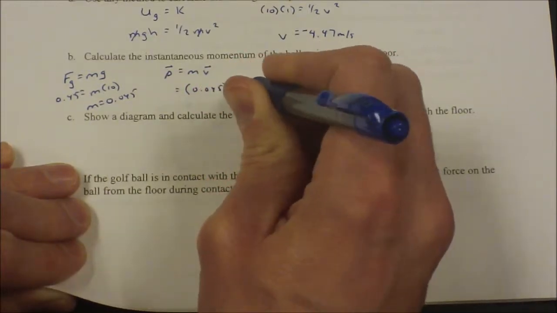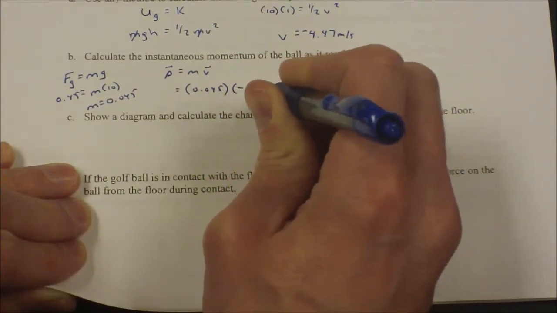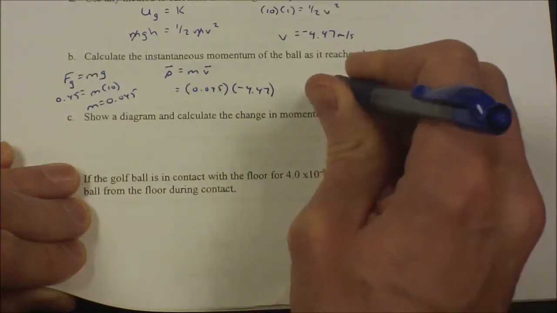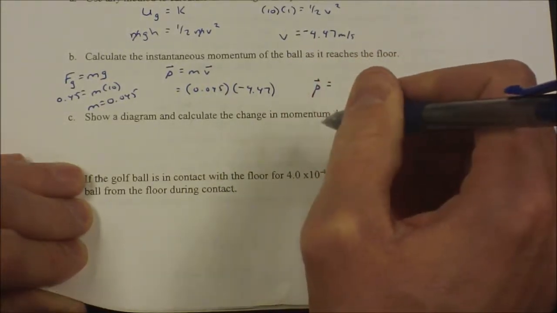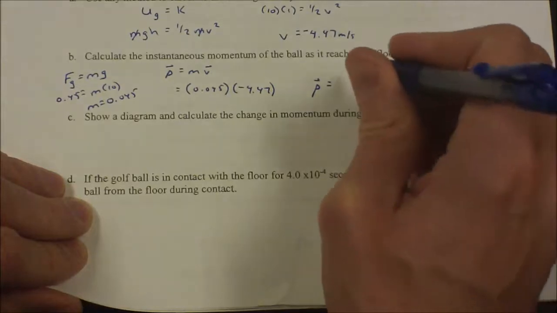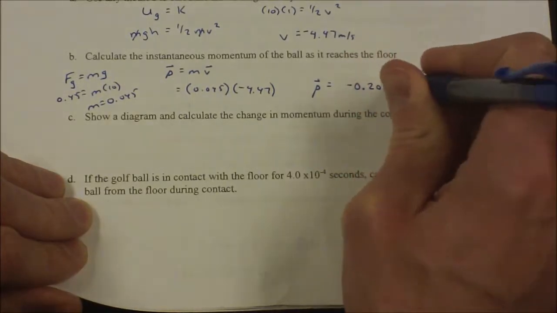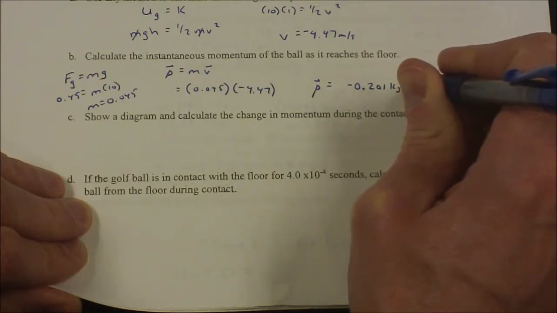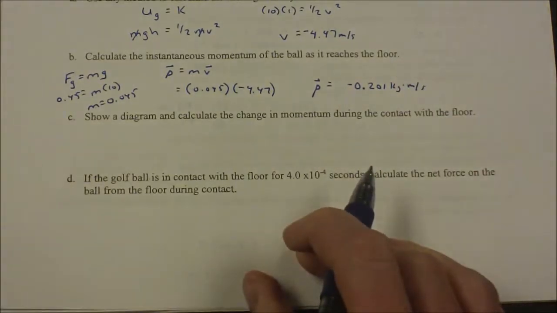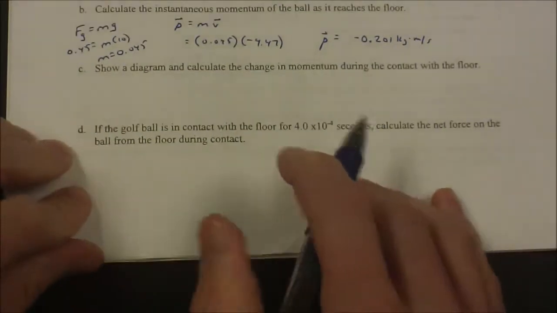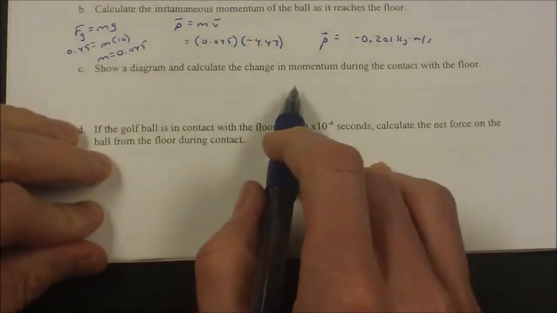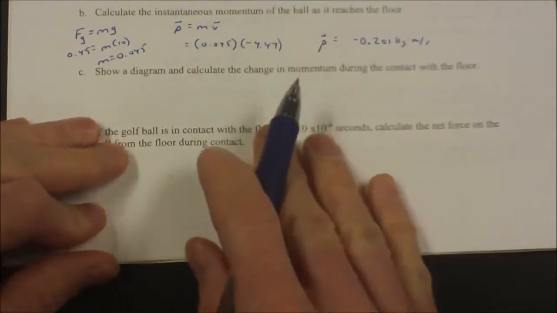So 0.045 for a mass multiplied by my downward velocity, and the momentum of my ball the moment it strikes the floor is going to be negative 0.201 kilogram meter per second. So that will be the momentum as I strike the ground. Show a diagram and calculate the change in momentum during the contact with the floor.